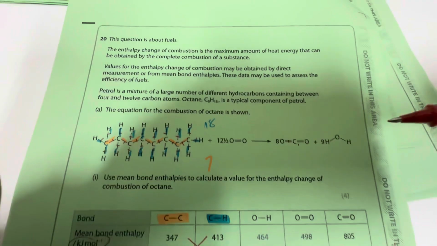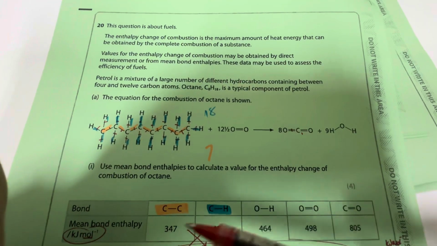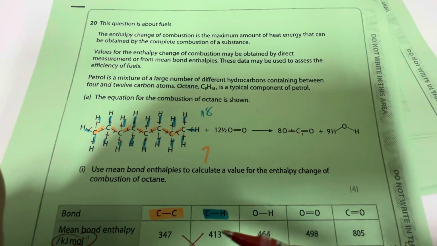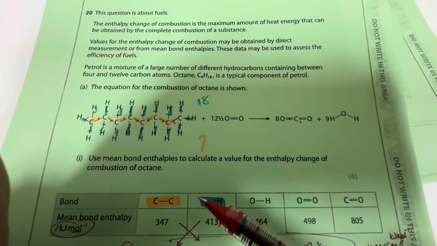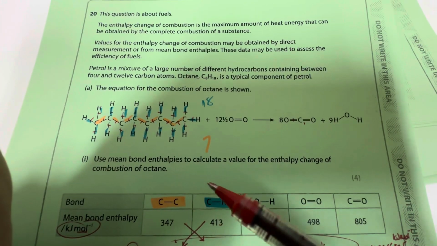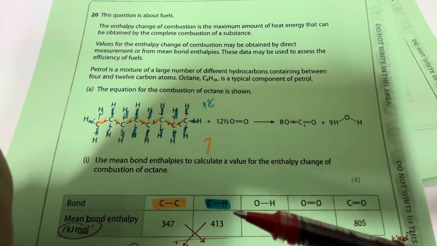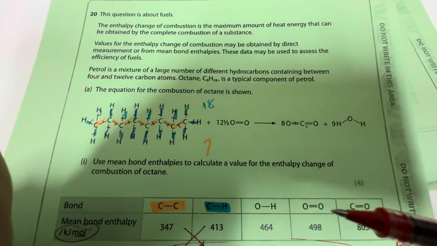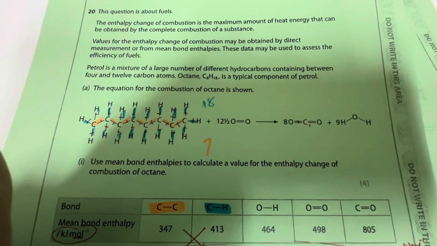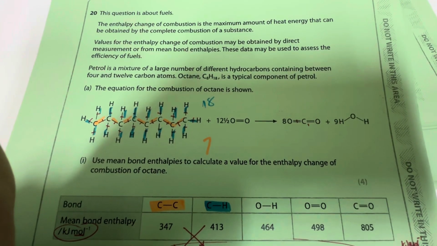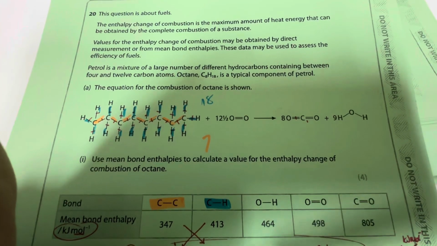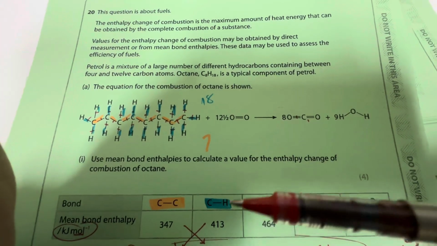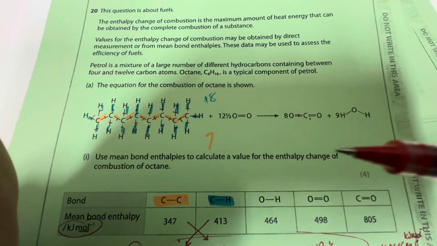The questions are usually designed in such a way that they will give you the mean bond enthalpies in kilojoules per mole. So if you're a student and you're having difficulty with this, one of the things I've suggested to my students is, don't think of it as a really basic way of looking at this, when we should be working in a more advanced and quicker way. Breaking it down into something like this will really help.